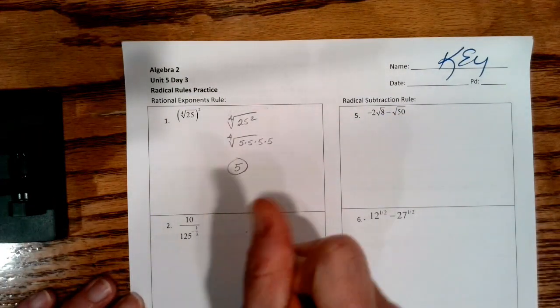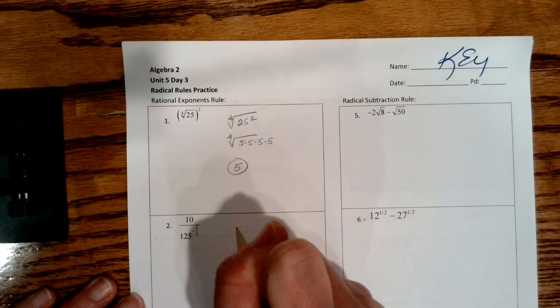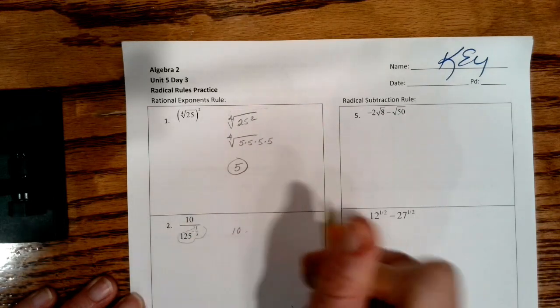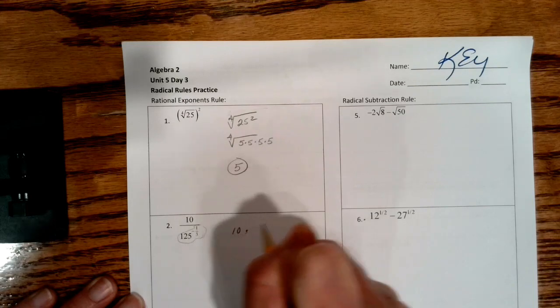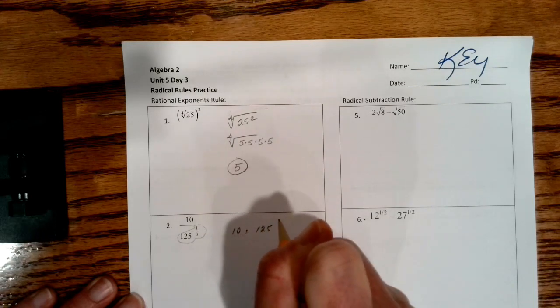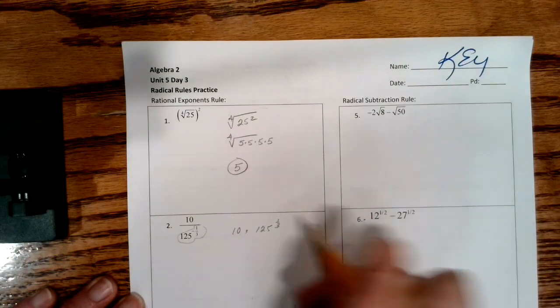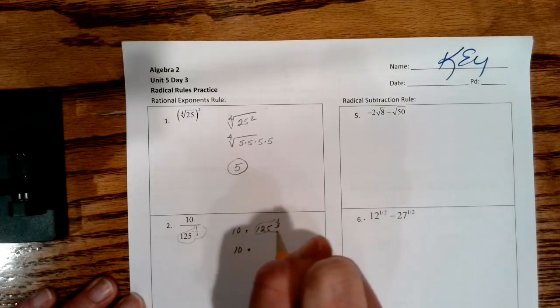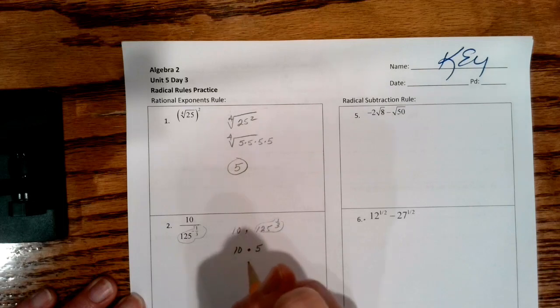I'll come down here. If I have 10, this exponent means that this is going to be times 125 to the positive 1/3, which is 10 times the cube root of 125, which is 5. So we'll go with 50.